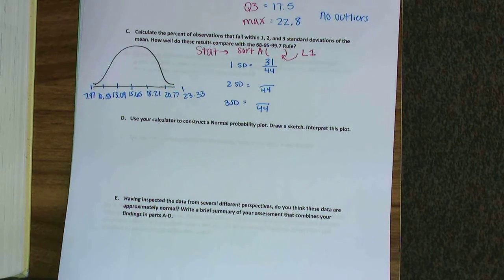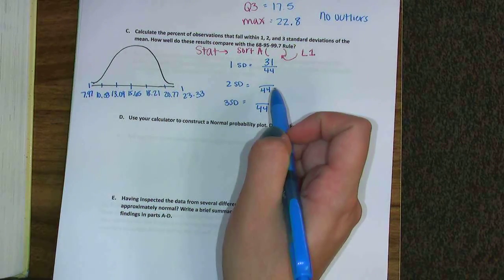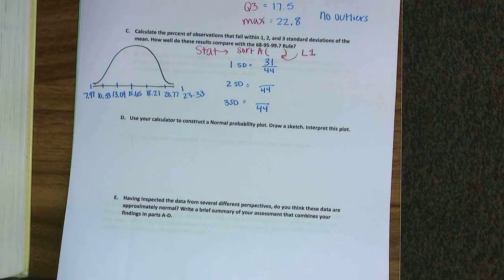2 standard deviations away, it's going to be 31 plus the numbers that were from 10.5 to 20.7. So if there's any that were outside of that.